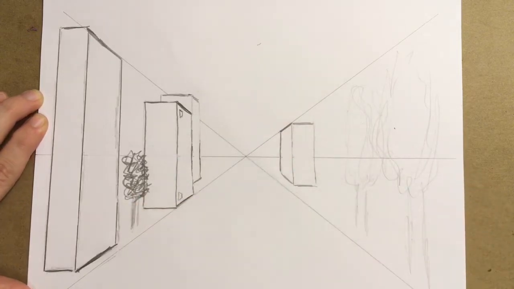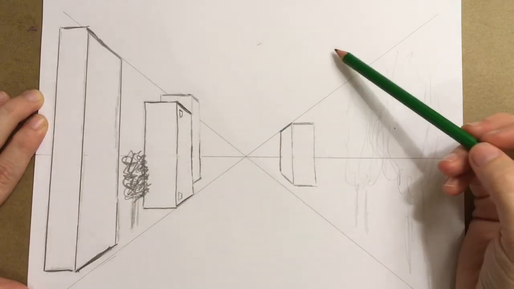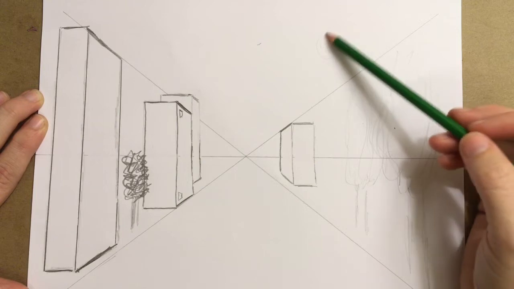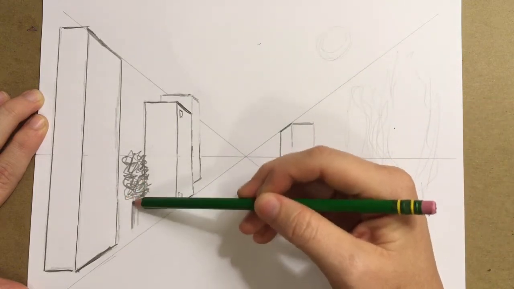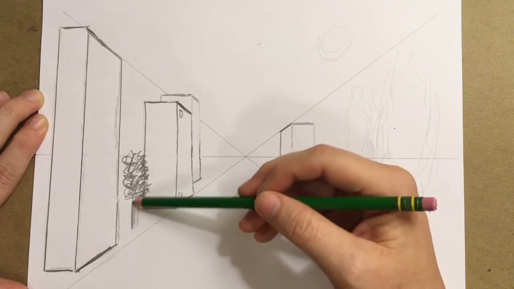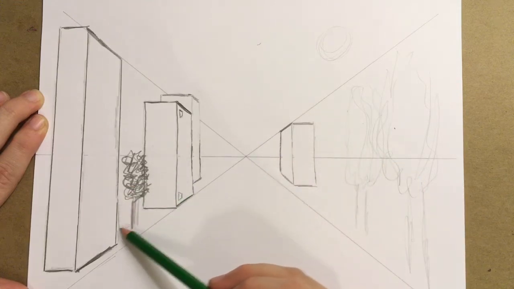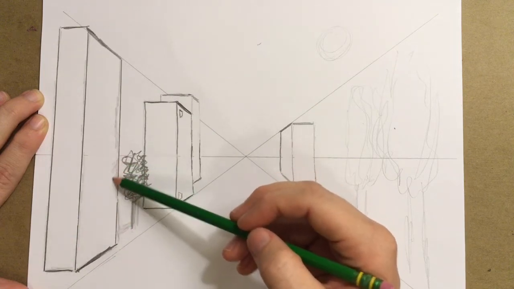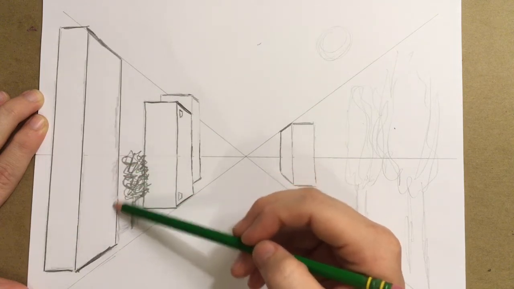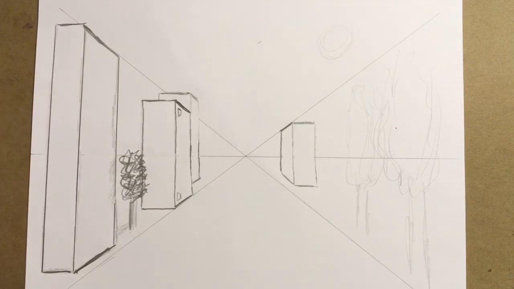And then you could also use your value and stick your sun somewhere and know that the left side of that tree needs to be darker than the right side of the tree, right? Maybe my tree is casting a shadow. Maybe it's even casting a shadow onto the building. Who knows? Now you know extra things you can add in once you've got all your buildings in there.